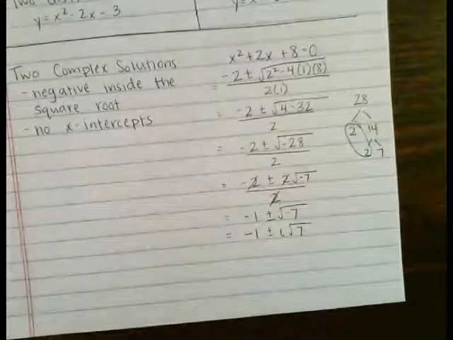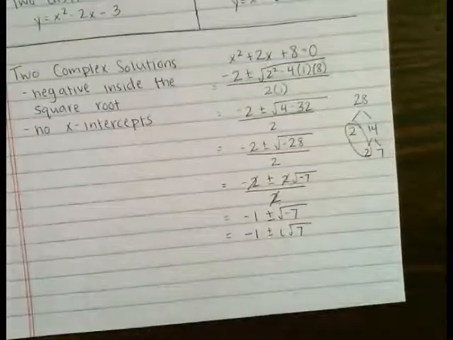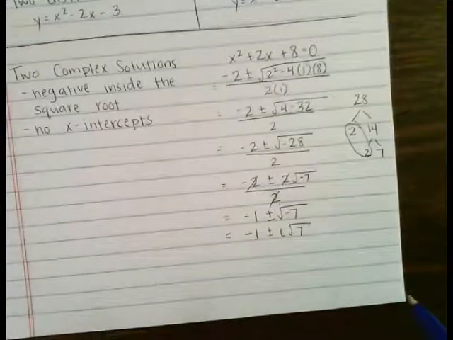Now I think you'll have a better understanding of how these solutions fit within a quadratic.